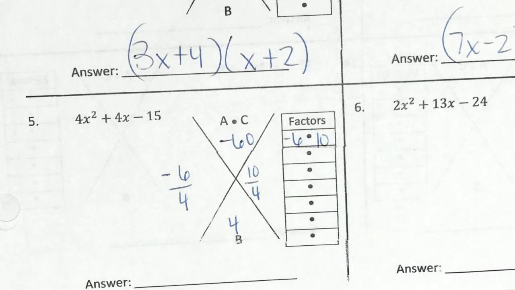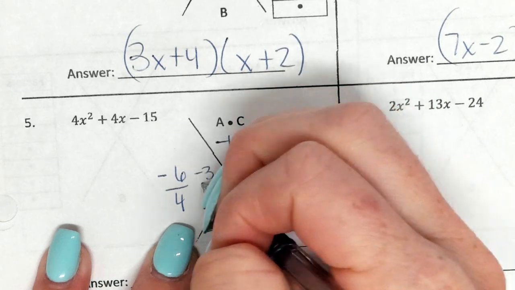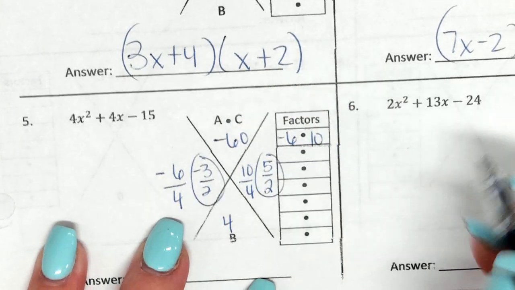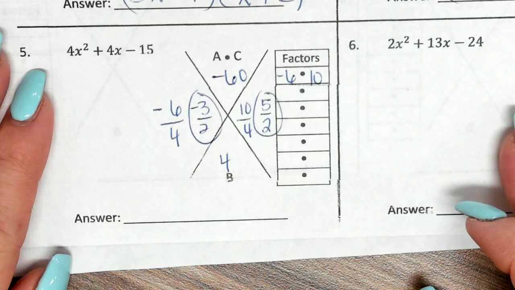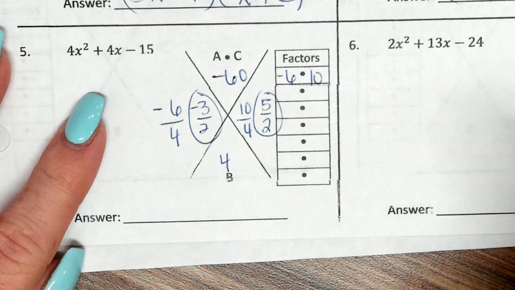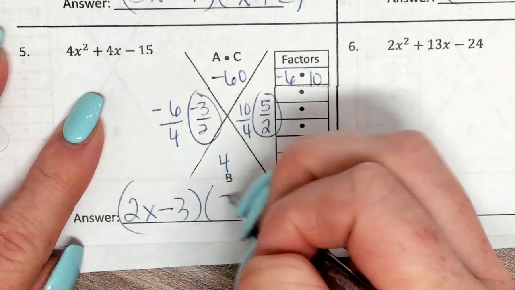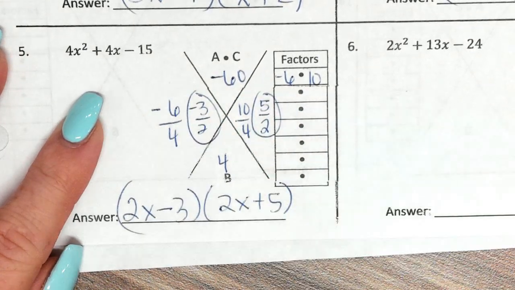Can both of those fractions be simplified? Yes. I can divide both the top and bottom by 2, so I'm left with negative 3 halves and 5 halves. Bottoms up: 2x minus 3 times 2x plus 5.